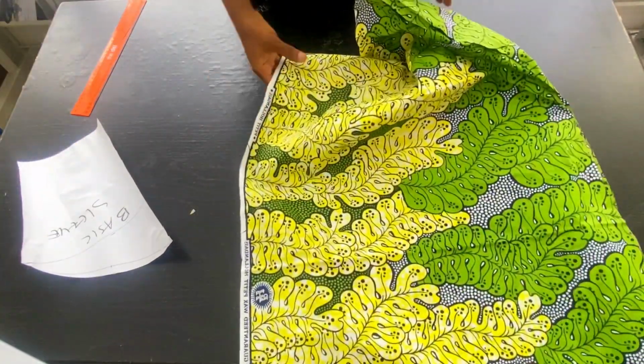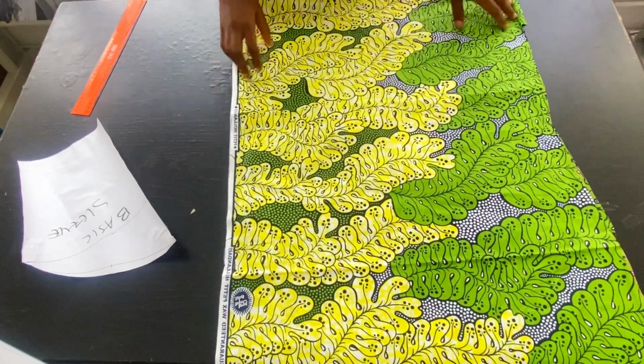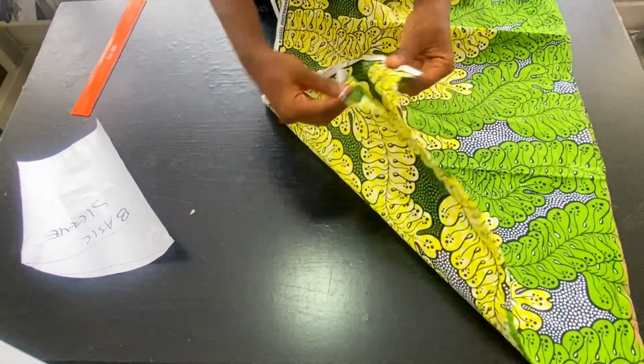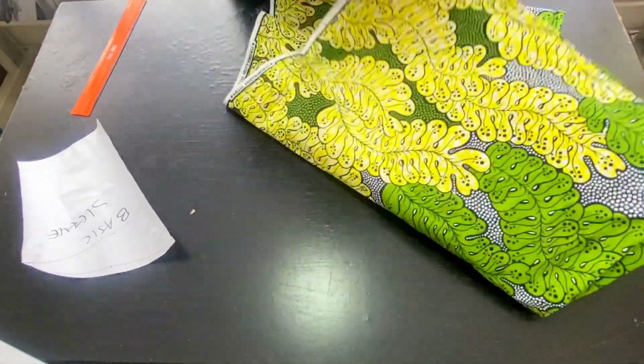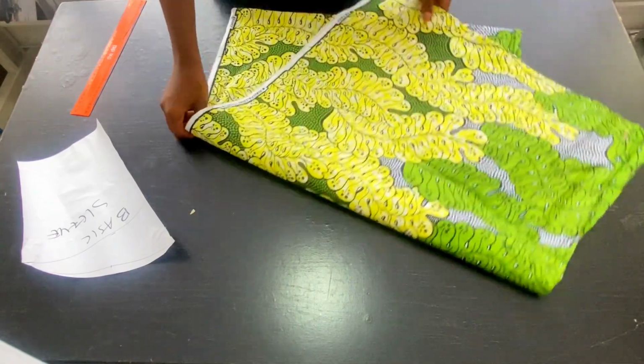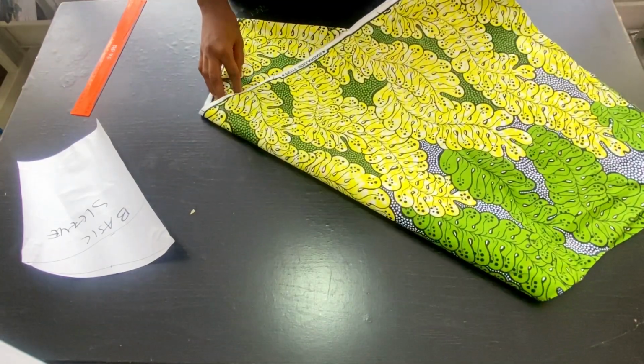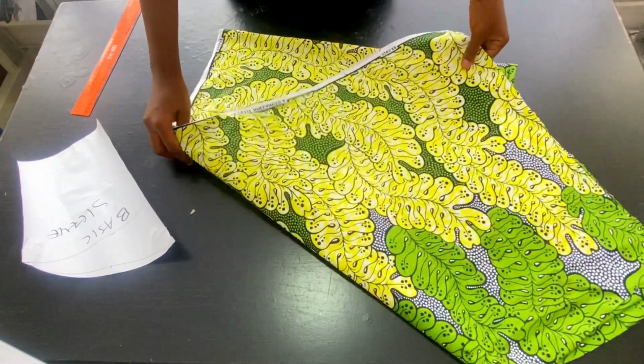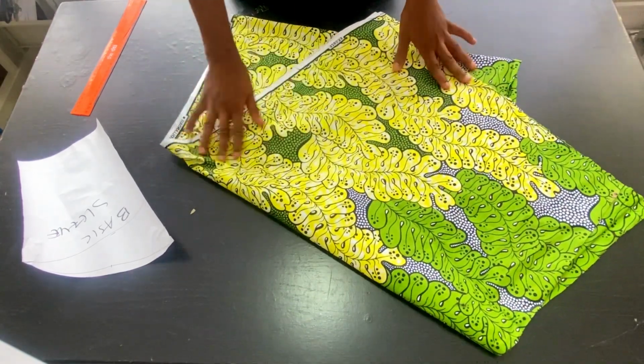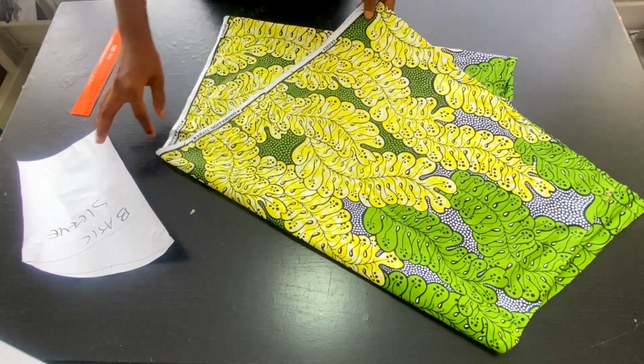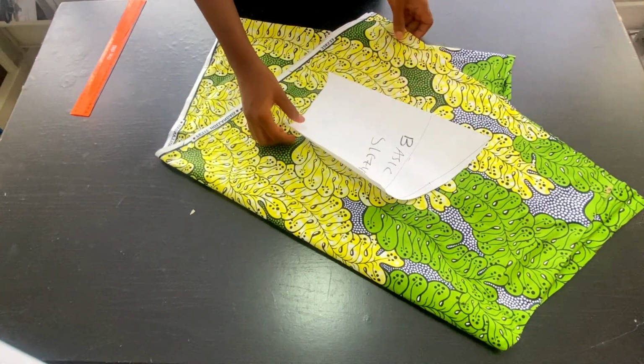Now to the sleeve. I have my basic sleeve pattern, and this is what I'll be using to cut out the sleeve. I first folded my fabric into two, and then I folded it again in a bias form. Then I'll place my pattern paper on it and pin it down.